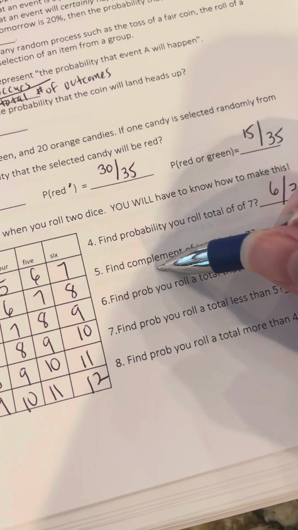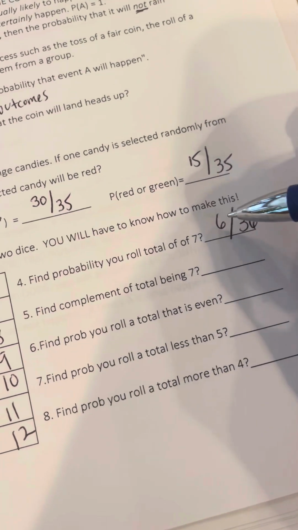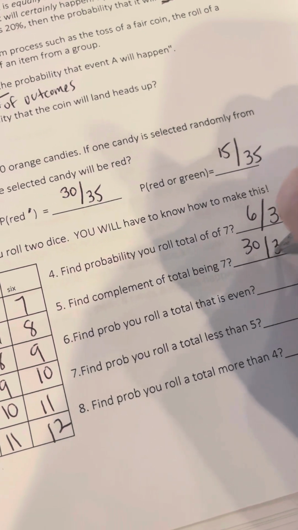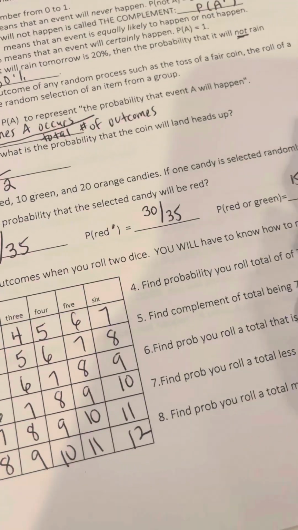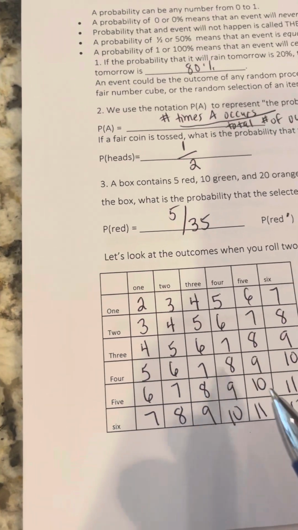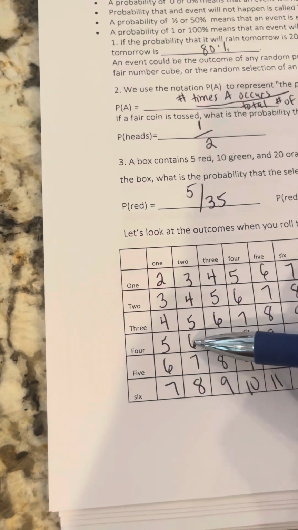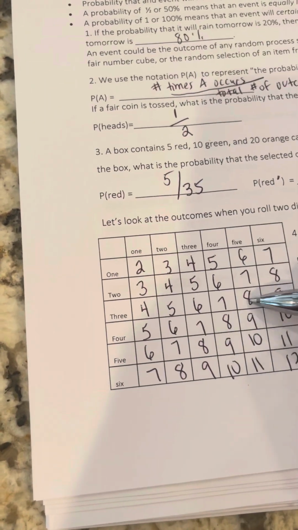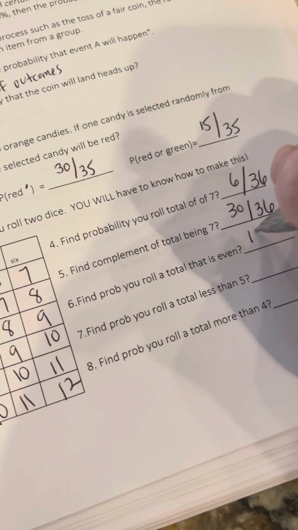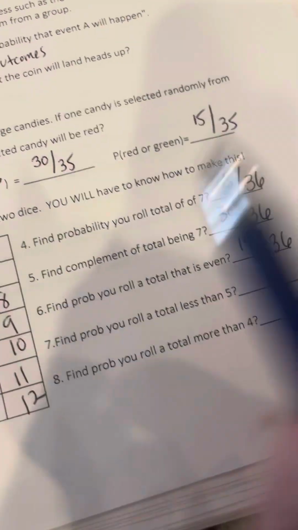Now when I use the word complement, that means not. So how many are not 7? Well, if 6 are 7, subtract those, that means 30 are not. Okay? Total is even. Well, if you count up the evens, those are your 2s, your 4s, your 6s, your 8s, and your 10s, and your 12s. So you got 1, 2, 3, 4, 5, 6, 7, 8, 9, 10, 11, 12, 13, 14, 15, 16, 17, 18. Notice that's 18 out of 36. That's half, okay? Half are even, half are odd.